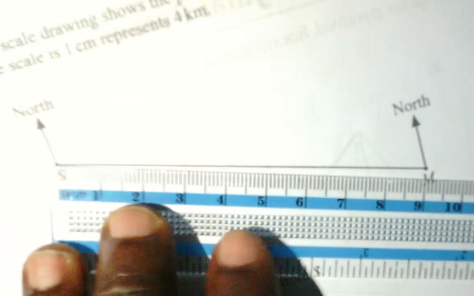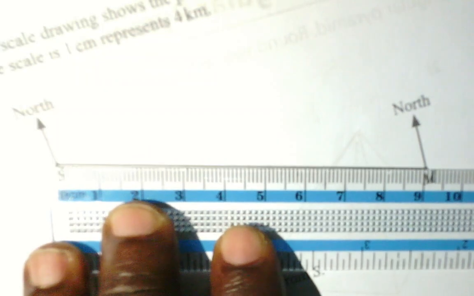So let's get the distance here first. The distance of Mary's house to Shakti's house on this map is 9 centimeters. So let's convert that to kilometers first, so that we do the same thing in the second map.